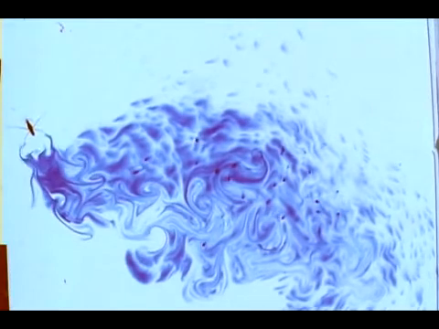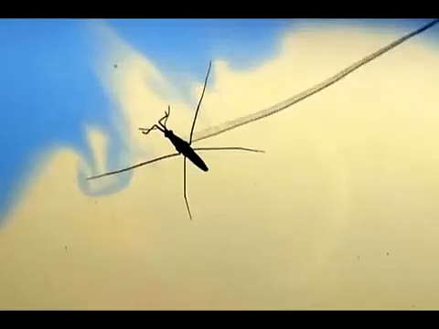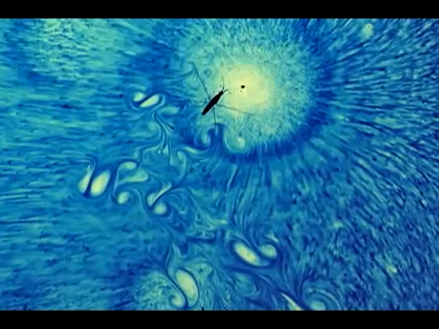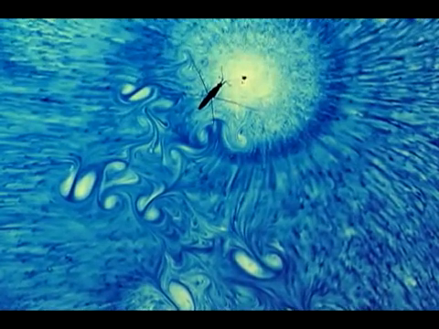In 2003, John Bush, David Hu, and Brian Chan used dyed water to show that the striders transfer momentum using vortices rather than waves. Before this point, it was assumed that the waves had the most significance in the strider's mode of locomotion.